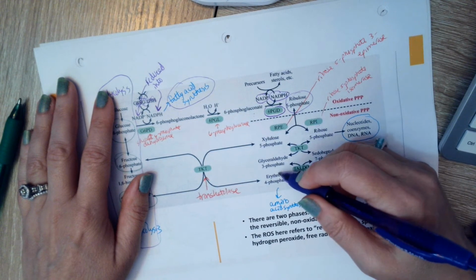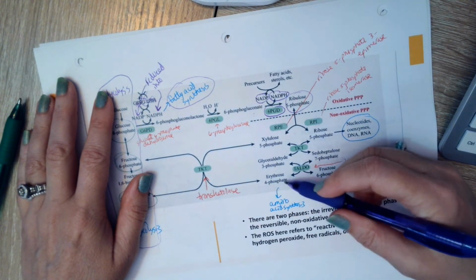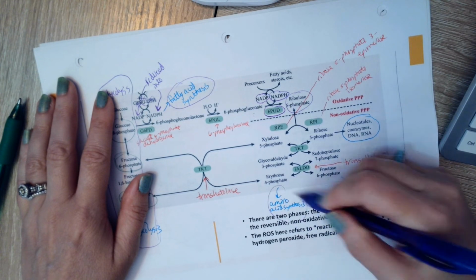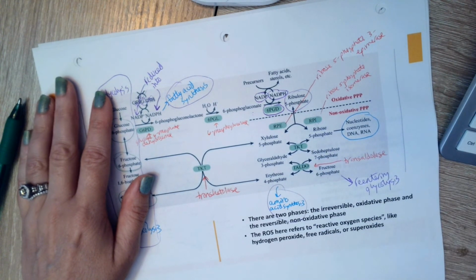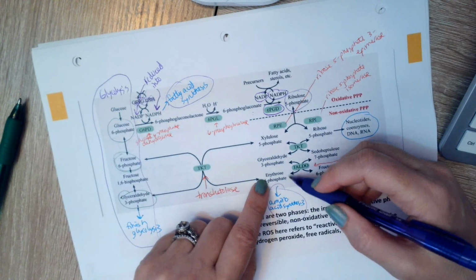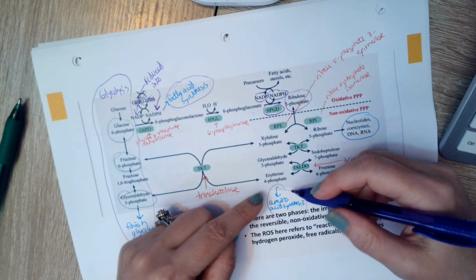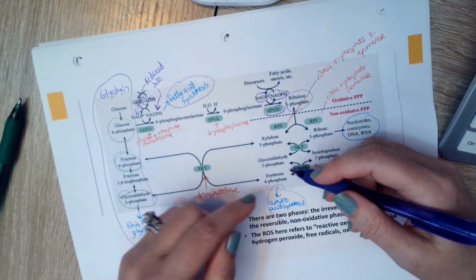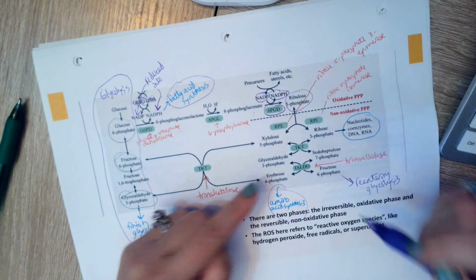Let's look at this one, the erythrose 4-phosphate. The erythrose 4-phosphate goes into amino acid synthesis. Not all amino acids, just some amino acids. So this isn't the main way that we create our amino acids in the body, but it is one way that we can make some amino acids in the body.